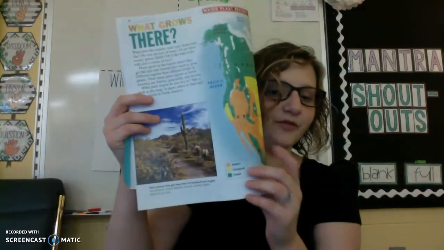All right, let's look at a grassland and see what that is. A grassland is, you guessed it, an area that is covered with grass. In North America, grasslands are also called prairies or plains. And I forgot to read this last one about the desert, so let's read that real quick. Most places that get less than 15 inches of rain a year are deserts. Some deserts are hot. Farther north, deserts are cool.